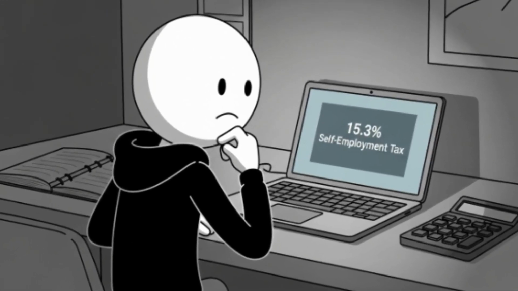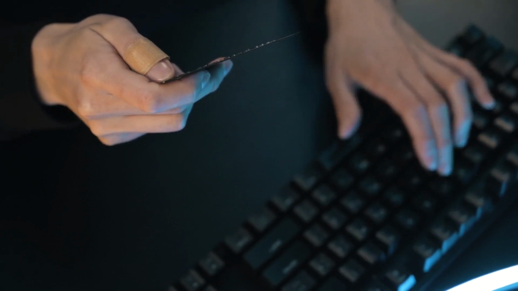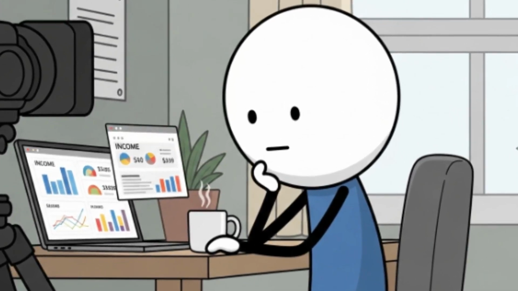Now here's another mistake people make. They open multiple disputes for the same transaction. This can actually confuse the system and slow down the process. Always stick to one clear case per transaction.